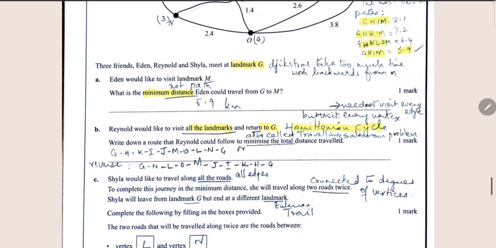The second question says Reynolds would like to visit all the landmarks and return to G. Very important. Now they all start off from landmark G. So when you visit a landmark, visit every vertex and return to the same place you started, it's called the Hamiltonian cycle. Okay, so in order to visit every vertex once, you need not visit every edge. That's something you should remember with the Hamiltonian cycle. Okay, it's also called the traveling salesman problem.